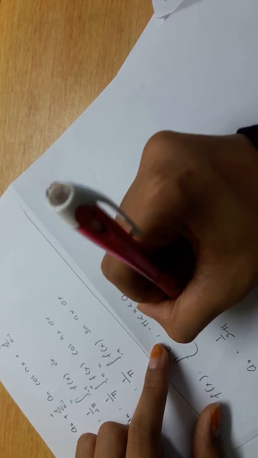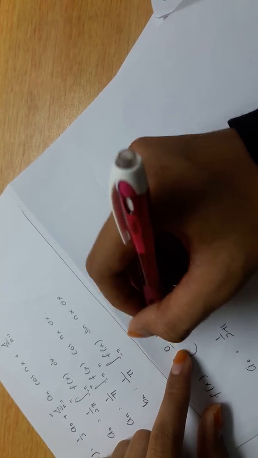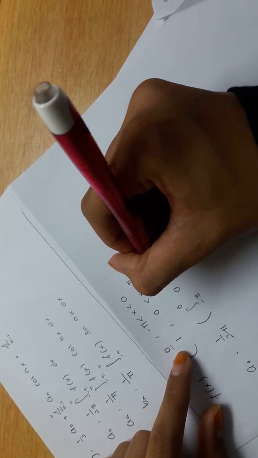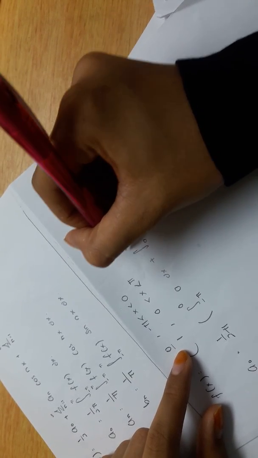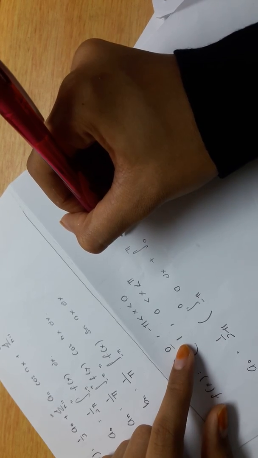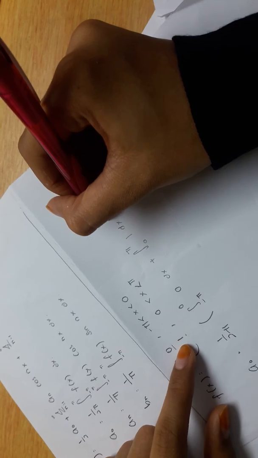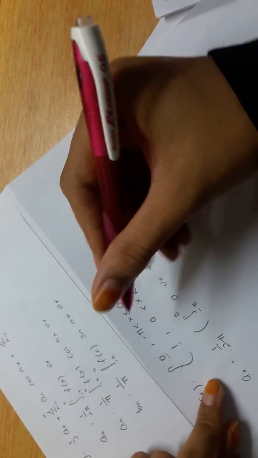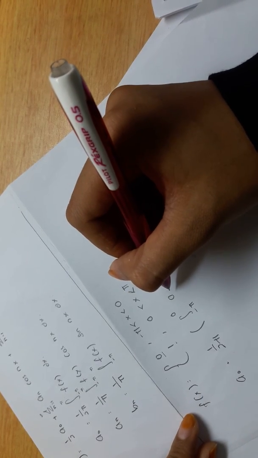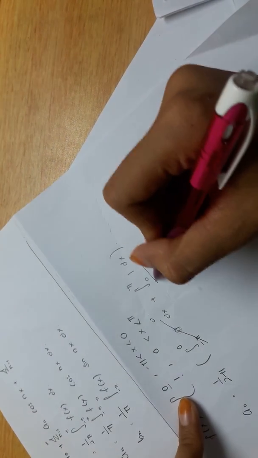From negative pi to 0 the function is 0, so we put 0 dx, plus from 0 to pi the function is 1, so 1 dx. We can conclude that anything that needs to be integrated for 0 will get 0, so let's focus on the other part.